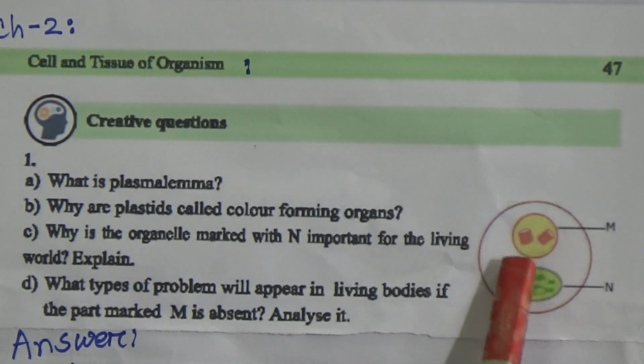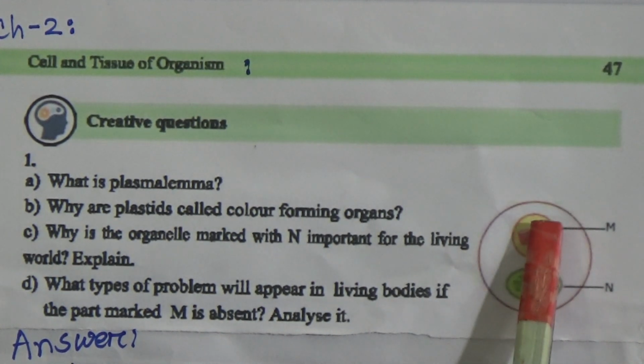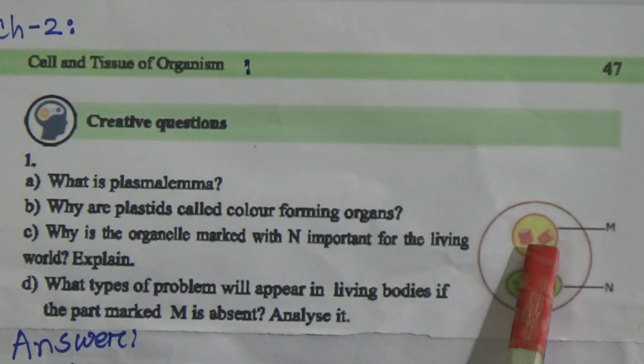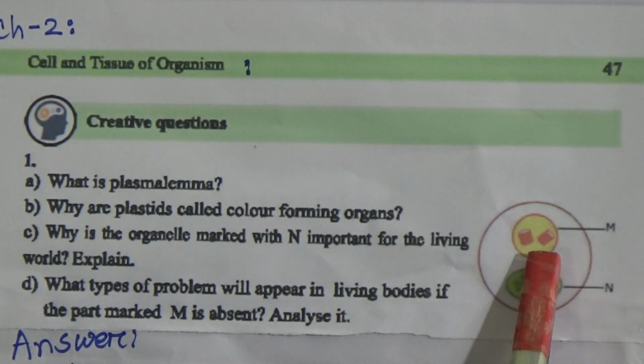Come to the answer. This M marked organelle is centrosome, that means centriole. There are 2 centrioles in a centrosome, and the centrosome is very important for the cell, because the centrosome plays a vital role at the time of cell division to make the spindle apparatus and the aster ray. The aster ray helps to break the centromere in the phase anaphase, when the chromatids get separated with half of the centromere and go to the different poles of the cell at the time of mitosis cell division.